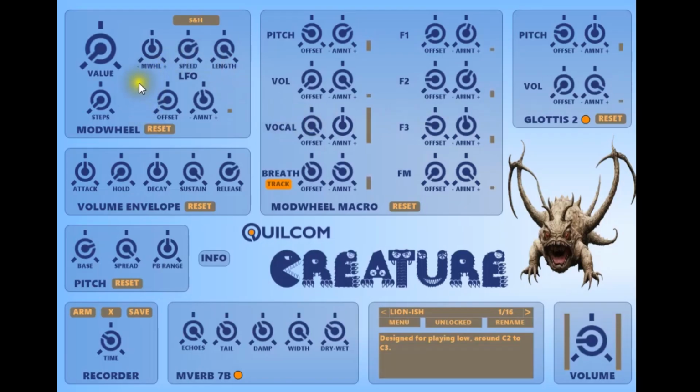The mod wheel panel is where you create the control source for the rest of the synthesizer, apart from the fact that it's velocity sensitive and you do have pitch bend. The mod wheel itself can operate this knob here, which you can also operate with the mouse, and that's how you add expression to the animal sound. It's best to keep the mod wheel moving, otherwise it sounds too much like a synthesizer.